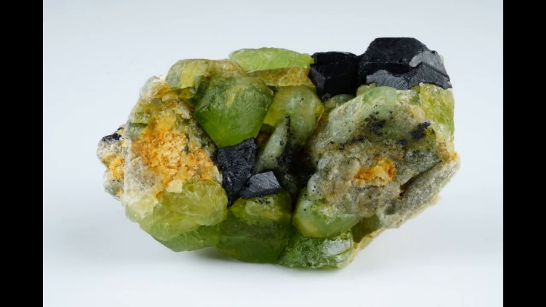Looking at the specimen, we have a captivating example of a mineral aggregate, a beautiful assembly of distinct crystals that tell a story of geological processes and conditions. Let's delve into the details and appreciate the complexity of this sample. Firstly, observe the vibrant green crystals that dominate the specimen.